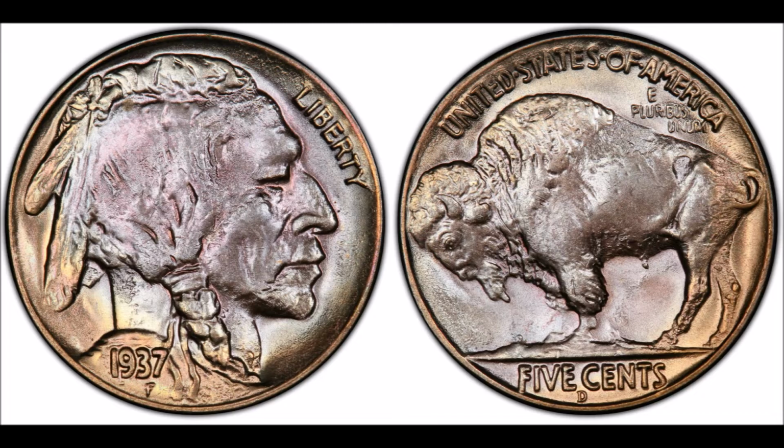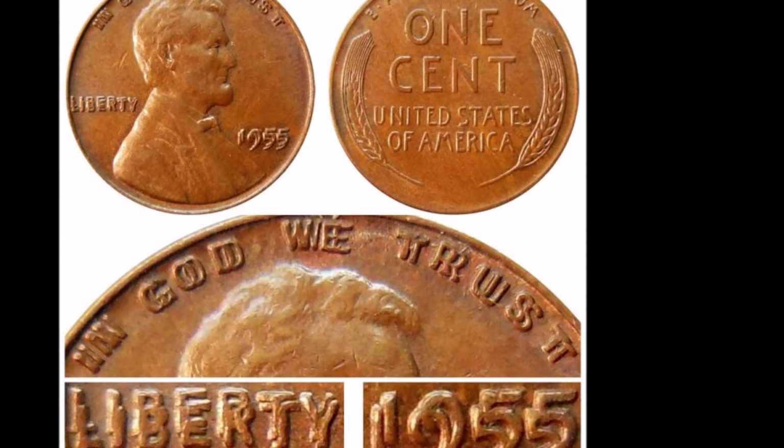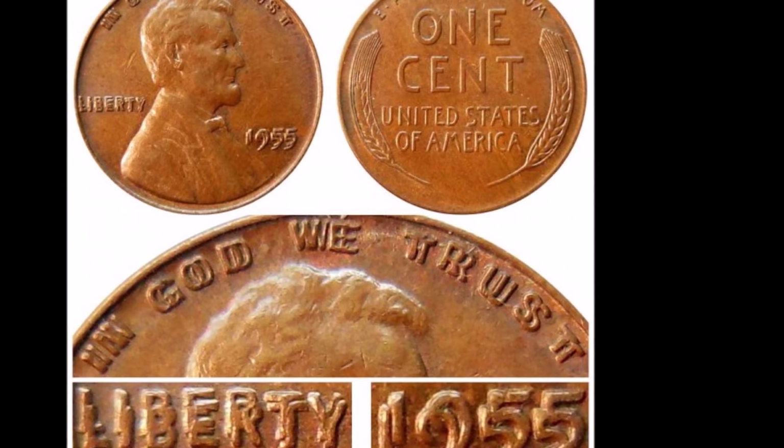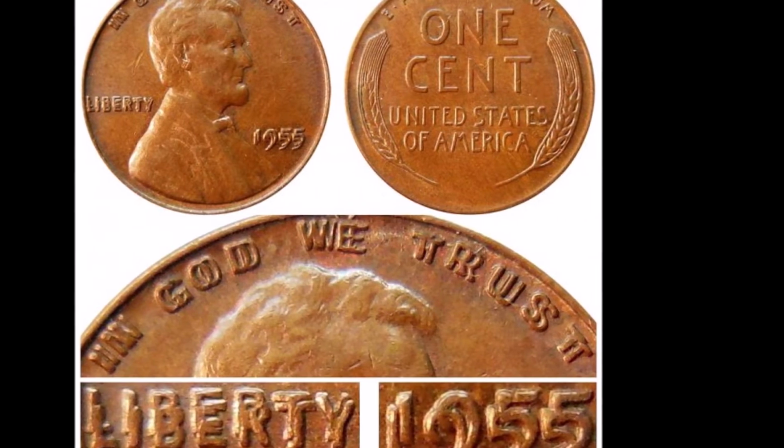This is known as the three-legged buffalo, and these run usually around $2,500. Beat up ones can be around $200 or $300. Another great error is another die error, and that's the 1955 double die obverse Lincoln cent.